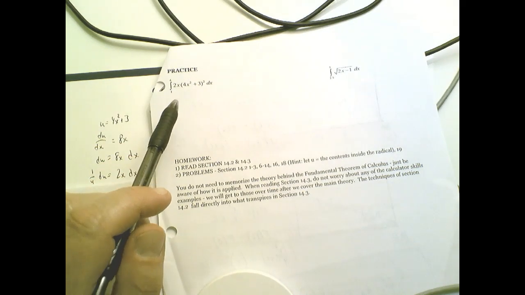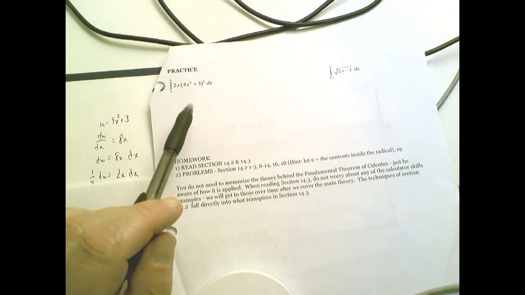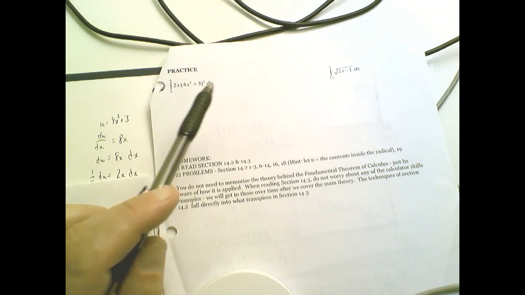The integral from 1 to 4 of 2x times 4x squared plus 3 squared dx. Use substitution again. I'm going to go ahead and let u be equal to 4x squared plus 3. du dx is going to be equal to 8x. And so let's do a little bit more legwork.